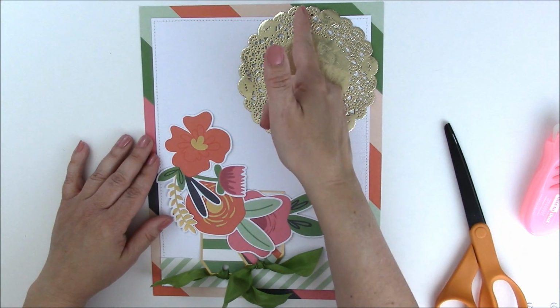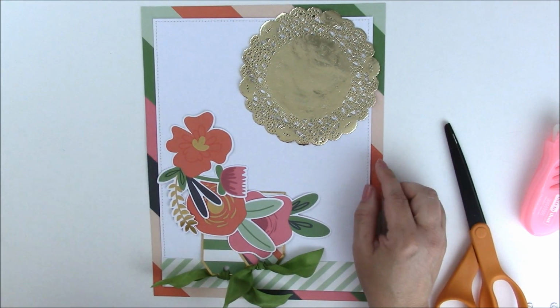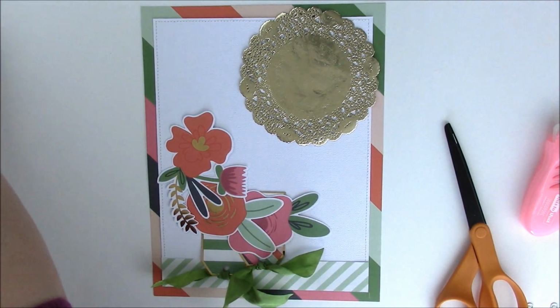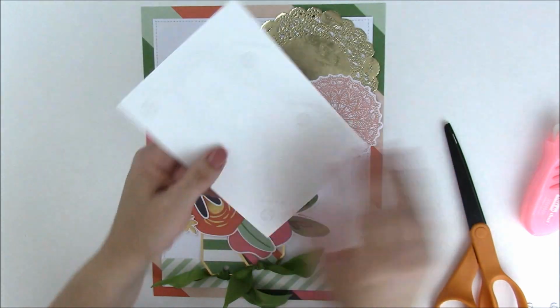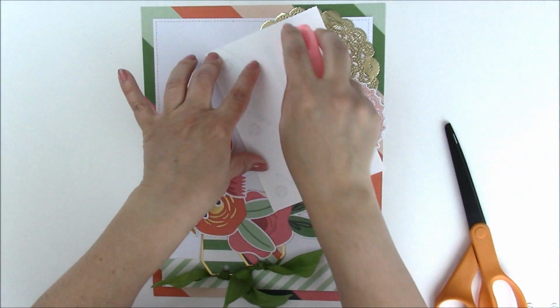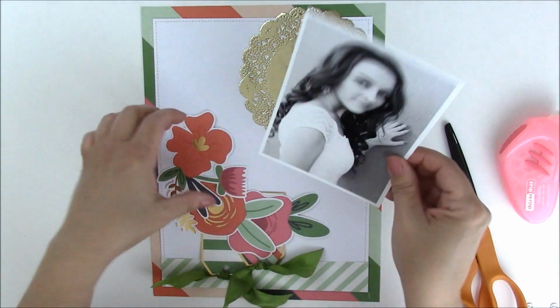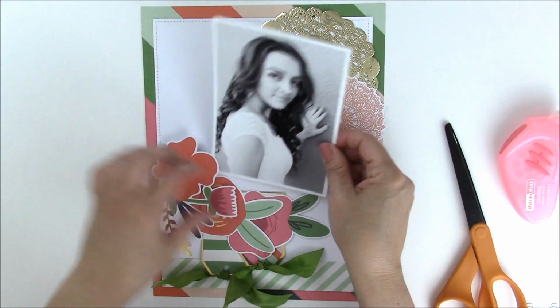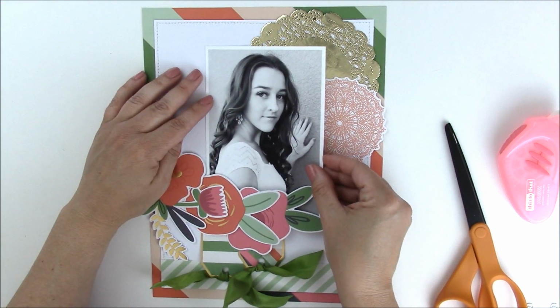Okay, you could cut a corner off if you want to salvage some of that doily, but I'm going to use it like that. And then I'm going to use a second doily, but I want to see my photo placement first. So this has been printed at home on HP Advanced paper, and I will link you to that paper. It's the paper I use with my printer. I do have an HP printer.